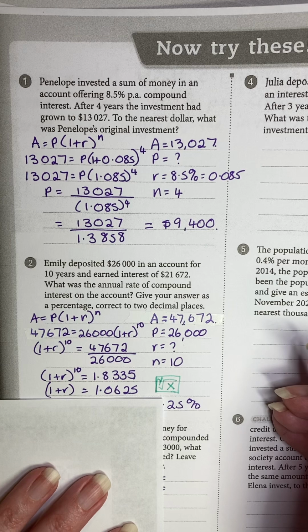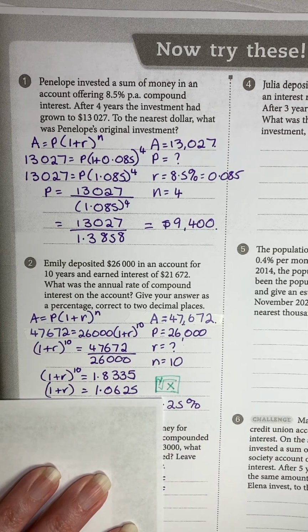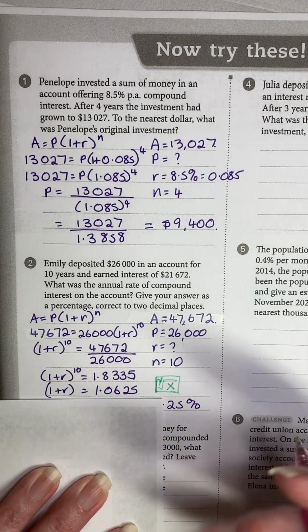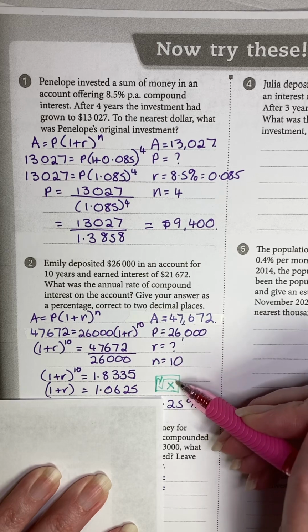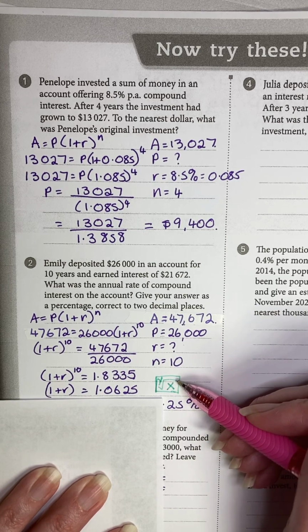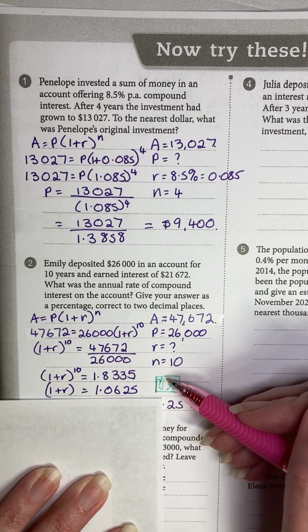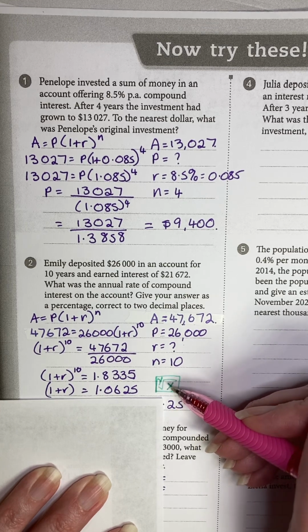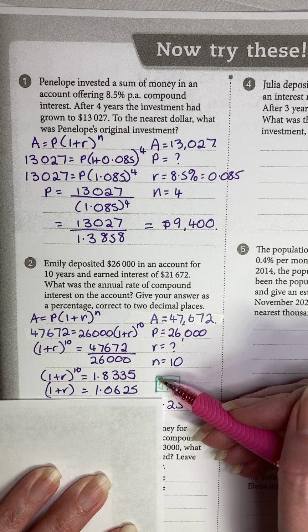To work out this final step here, I had to use this button here on the calculator. So you'll need a scientific calculator for this, and it's a square root symbol, X in here and Y in here.